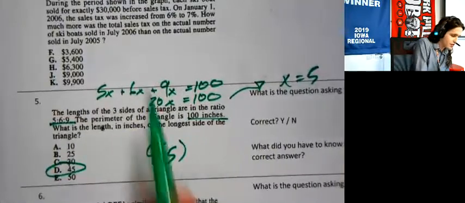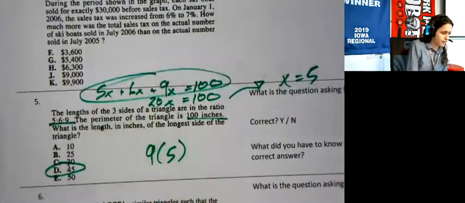The thing you needed to know there is that you can add the ratios up to equal the total. The key step there, doing something like that. Keep moving. Other problems you can do.